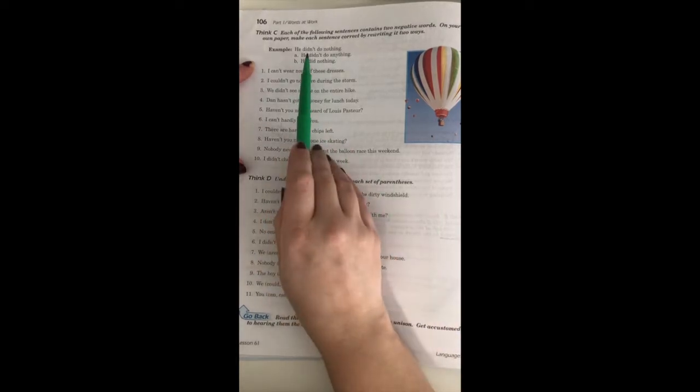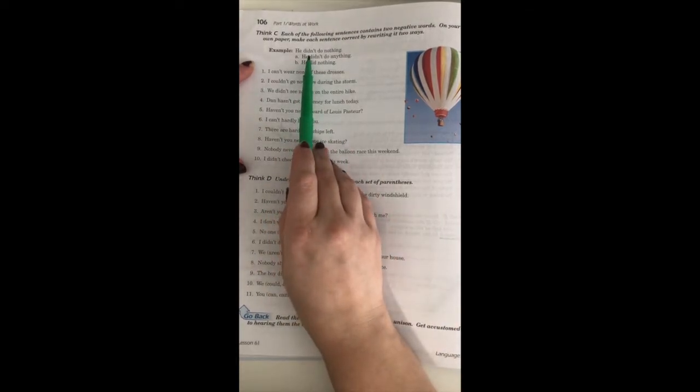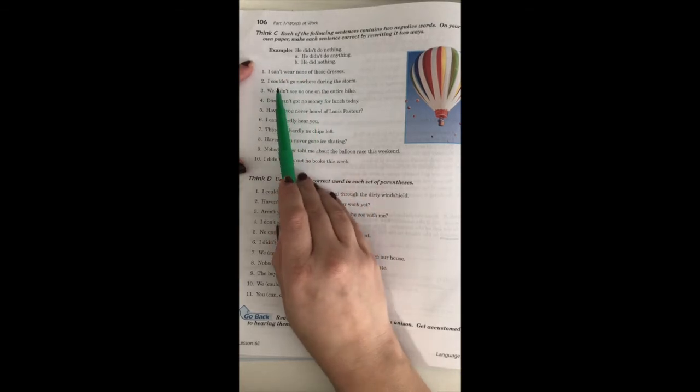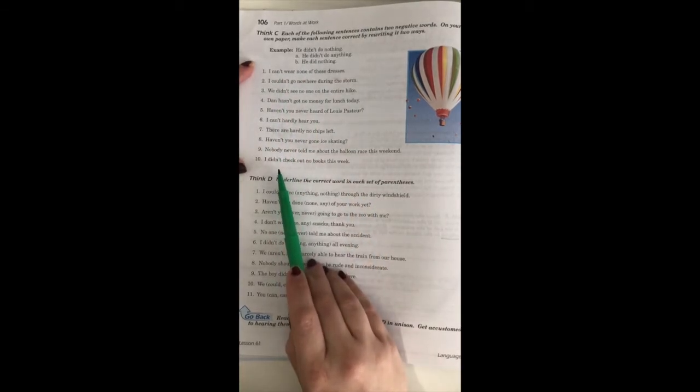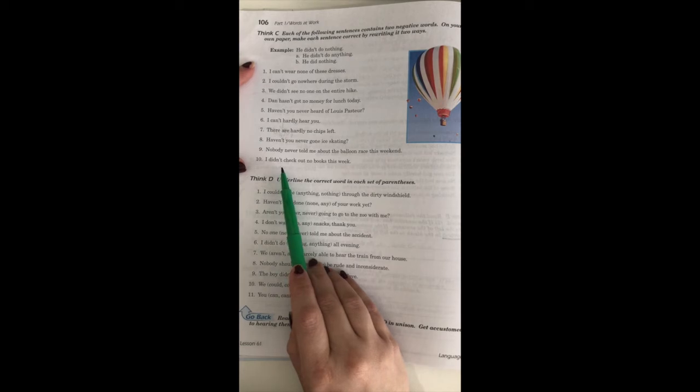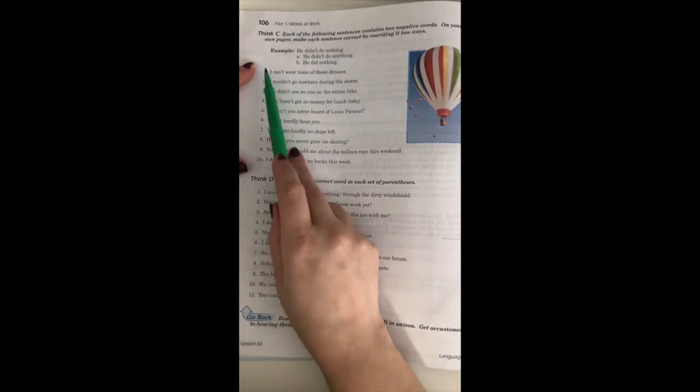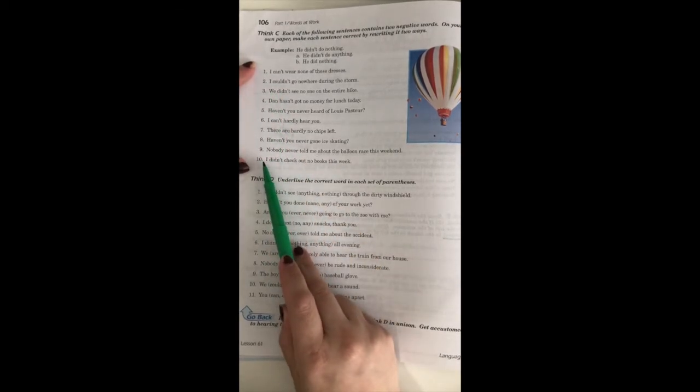So on your own piece of paper, you're going to try your best to give me two examples of a correct sentence, a correct alternative to these wrong ones. If you can only think of one, I will help you with the other. But all of these are wrong. And all of these have two alternatives that can make them right.